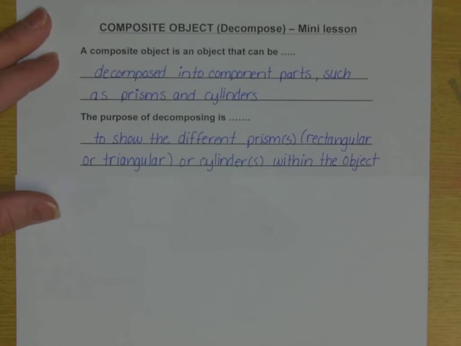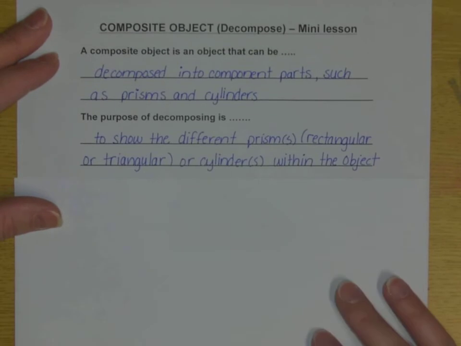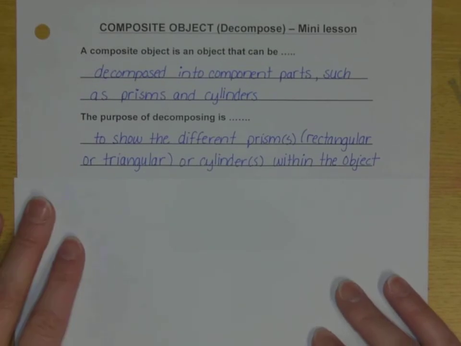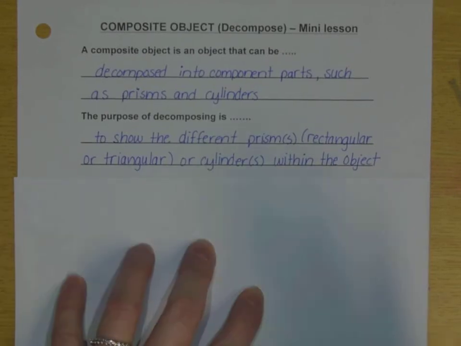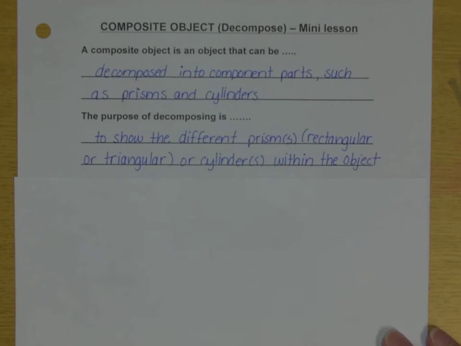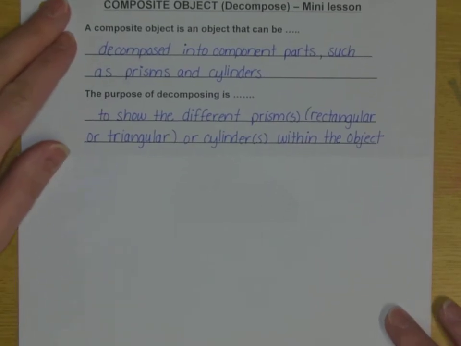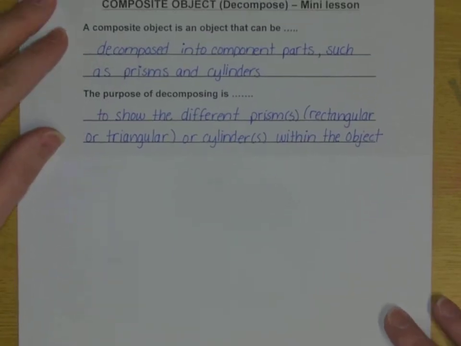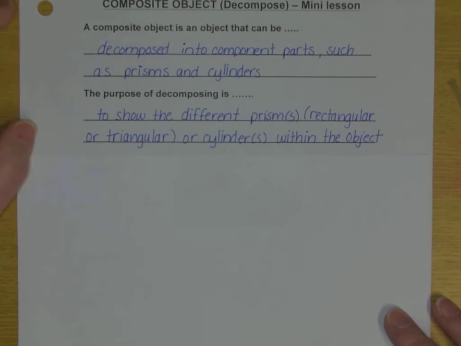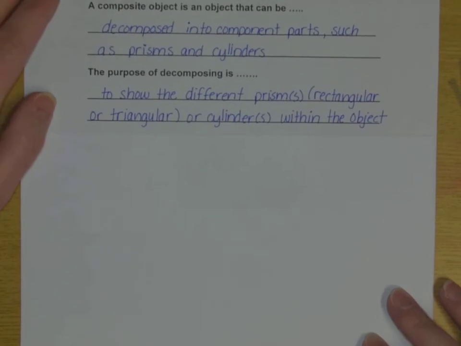Then, the purpose of decomposing is to show the different prisms, rectangular or triangular, or the cylinders within the object. Okay, and we need to do this to be able to do the next lesson after this. Okay, so I hope you pause this so you can write this down first, and then we'll keep on going.